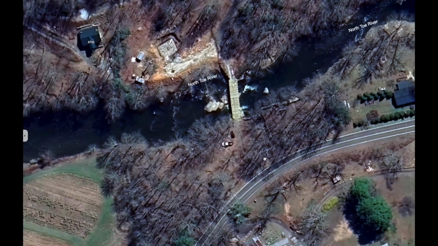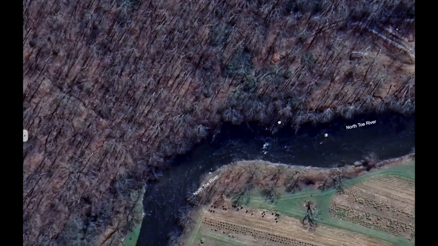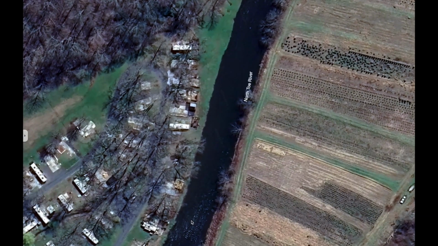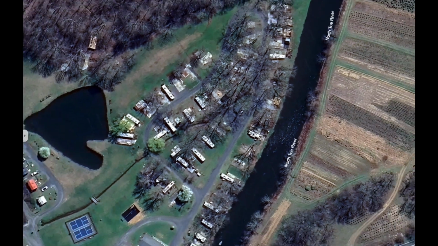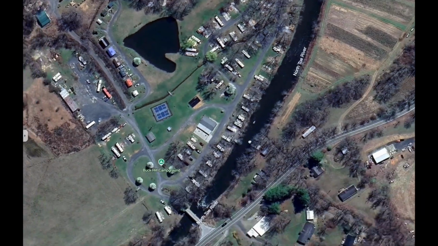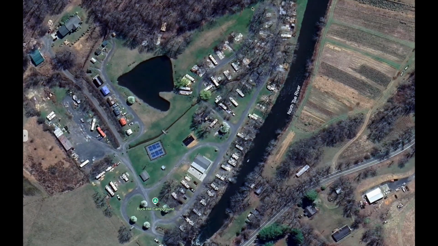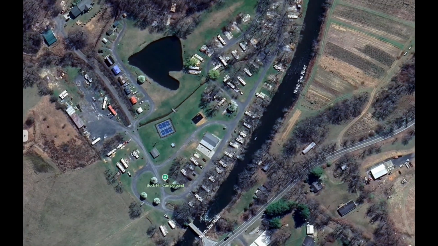So that's completely gone. I do have a drone, but I don't want to fly it because there's tons of helicopters up there, and I don't want to damage them and their search and rescue. So this is the campground, and you can see how close they are to the river. And they just went down the river and hit my bridge, which was the first thing that they ran into.